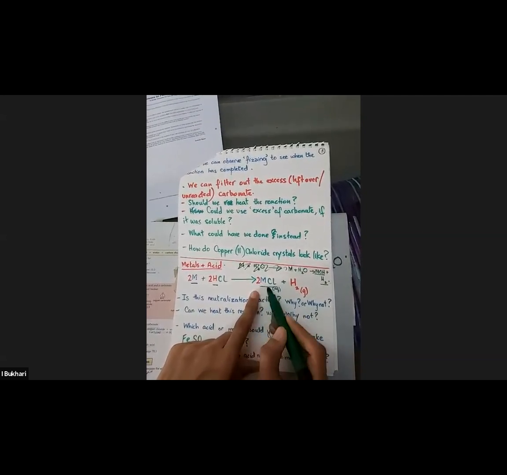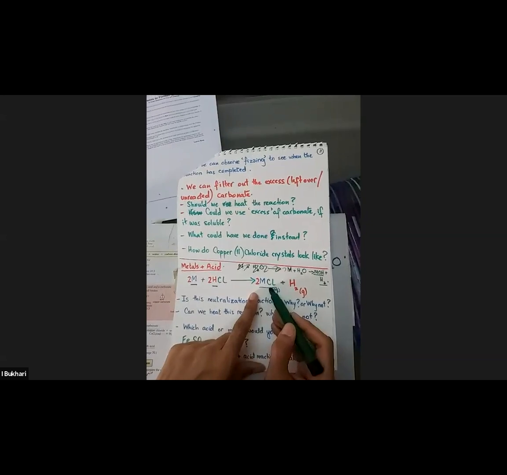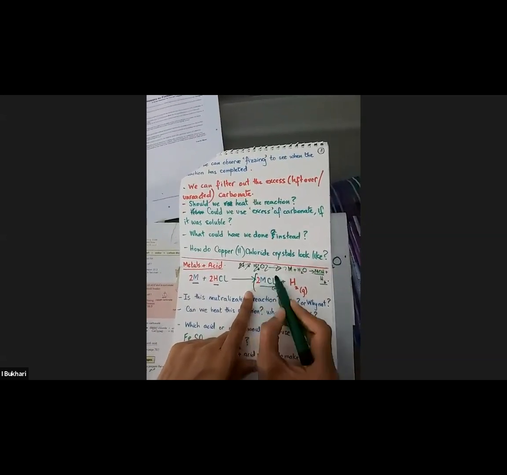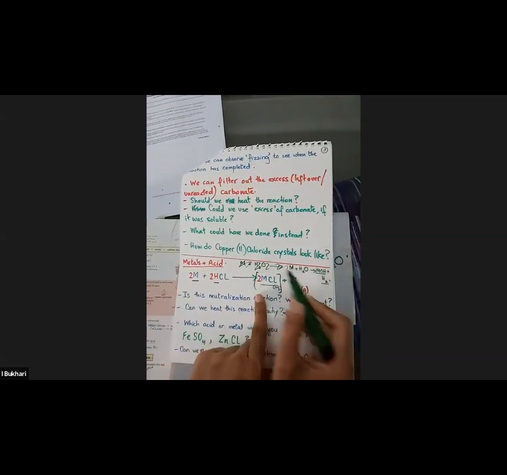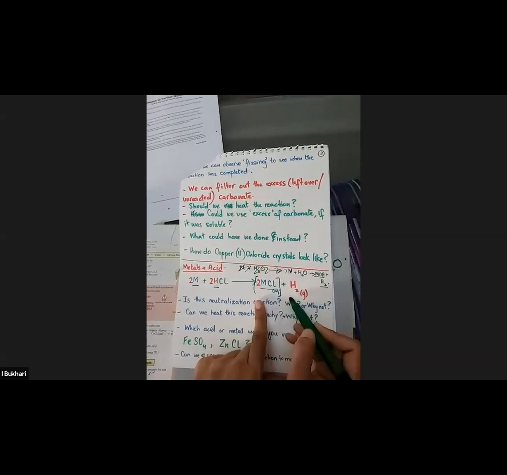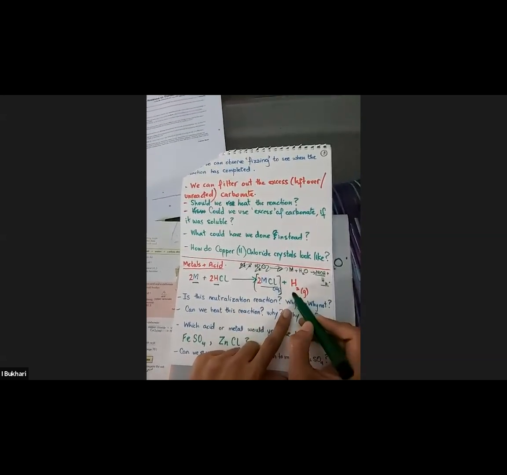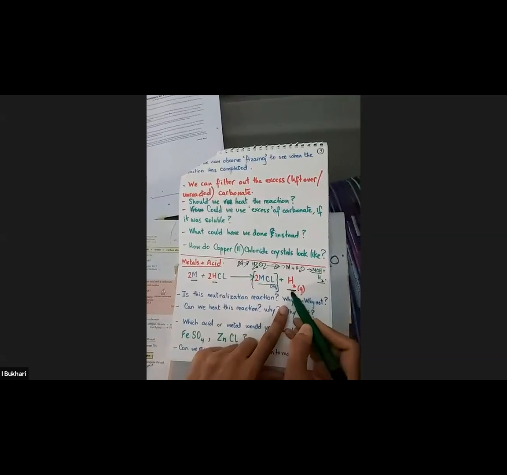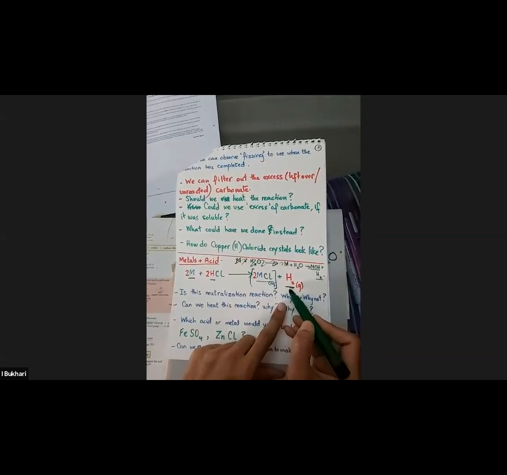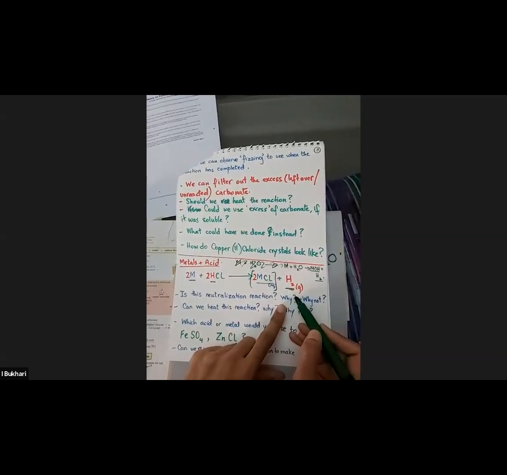So it will make a salt with the anion. Now this is a salt, and the hydrogen ions have been kicked out, and the hydrogen has formed a diatomic molecule to be stable, right?